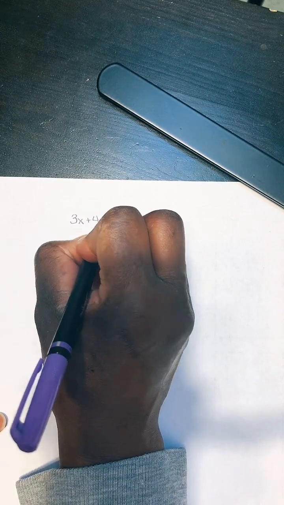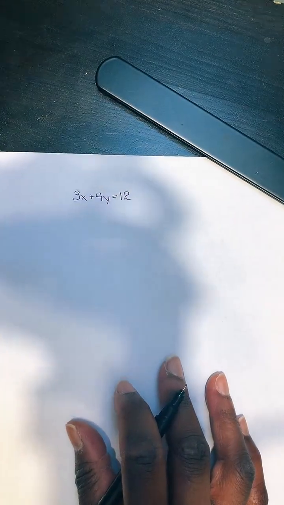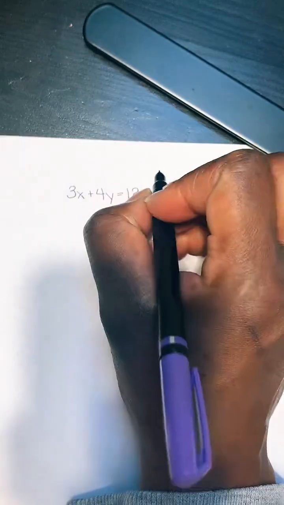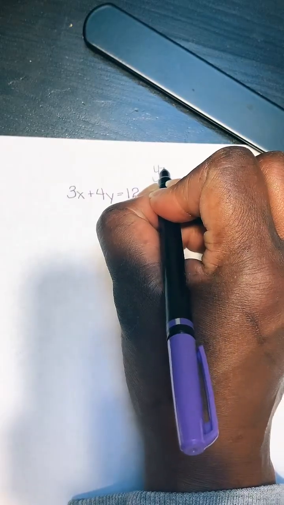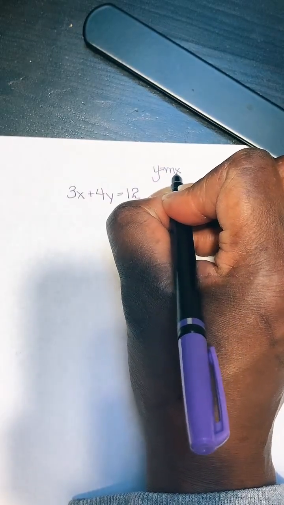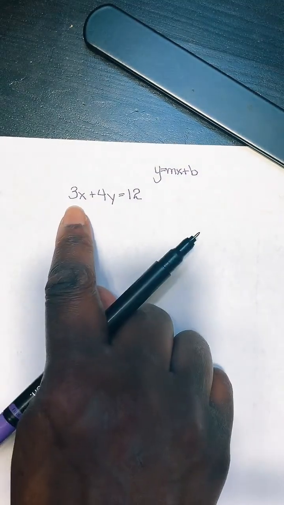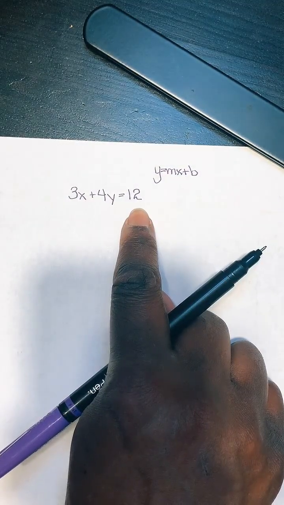If I take each of the equations and I decide to solve it for y, aka put it in slope-intercept form, you can do that. Slope-intercept form is y equals mx plus b. So I want to solve the first equation for y.